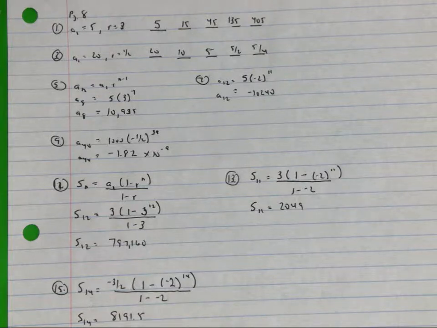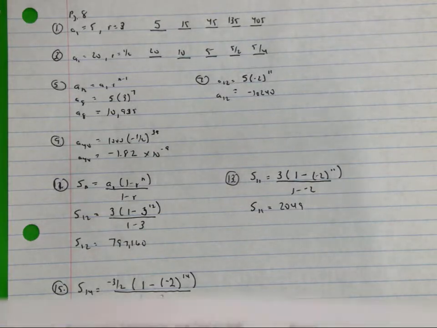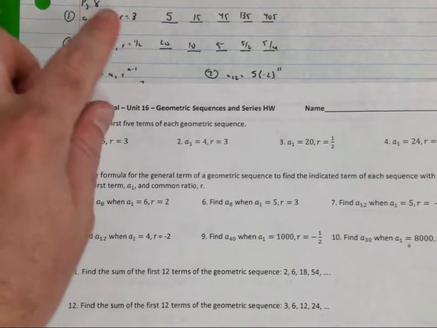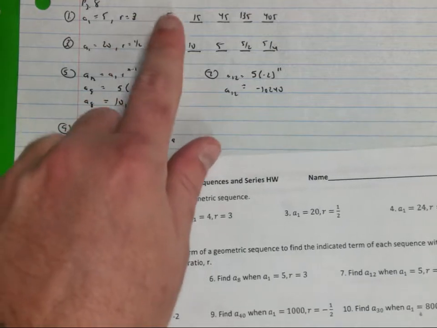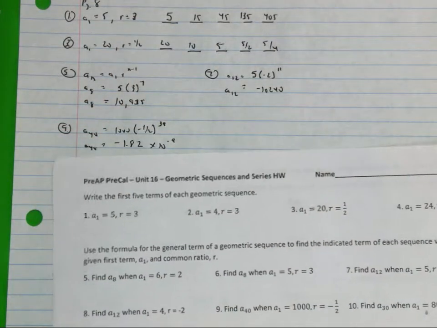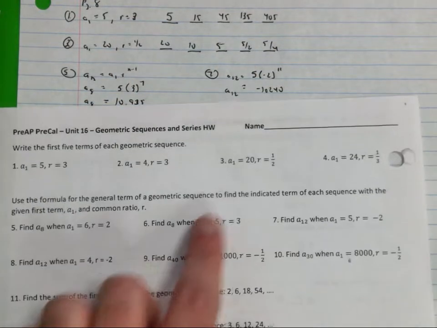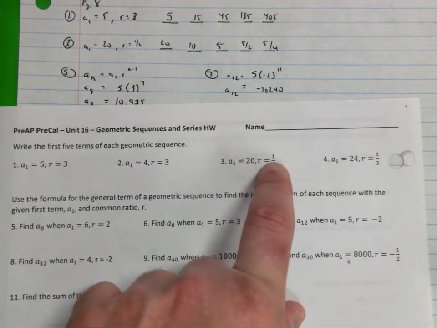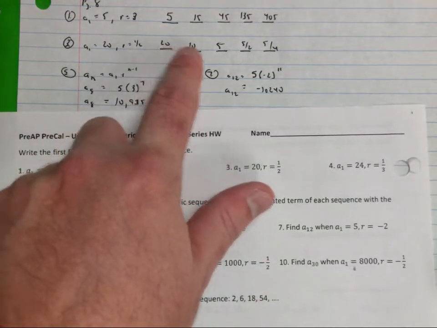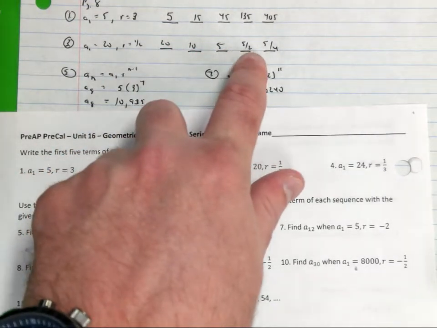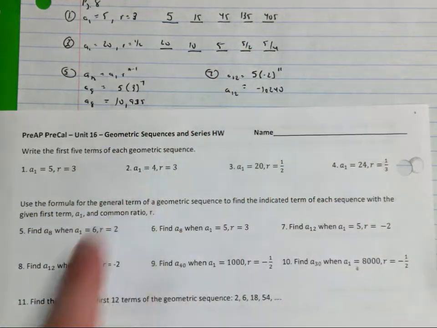All right. Are there any questions on 1 and 2, 1 and 3? 1 and 3 says write the first 5 terms of each geometric sequence. It gives you the first one, then the common ratio. So I start with 5 and I multiply by 3. Number 3, I start with 20 and I multiply by 1/2. So I go 20, 10, 5. 5 times 1/2 is 5 halves. 5 halves times a half is 5 fourths.